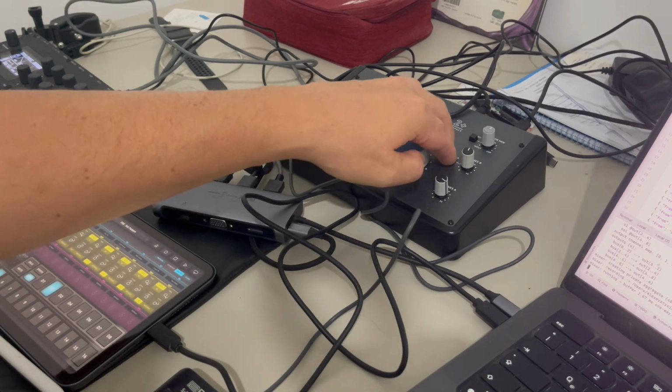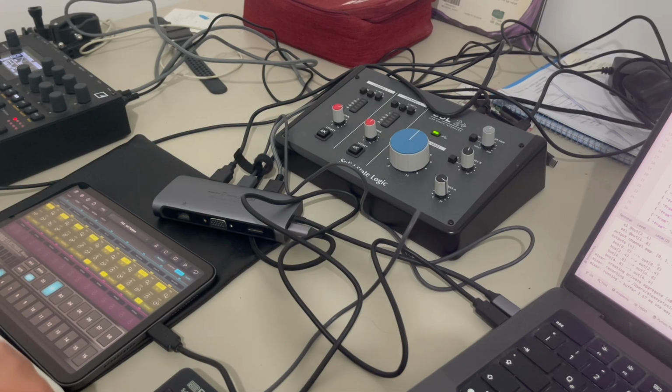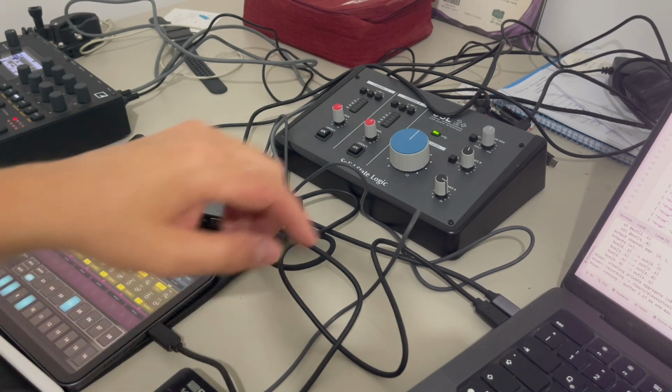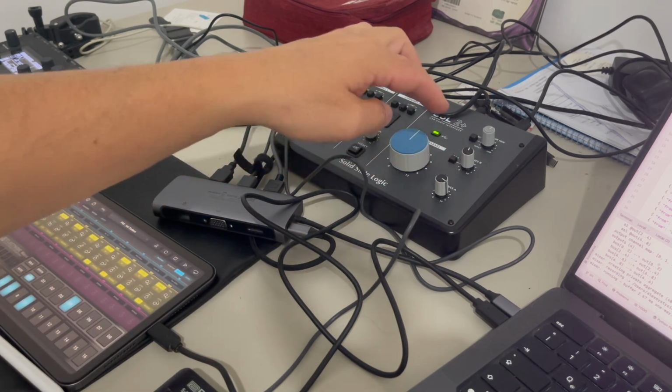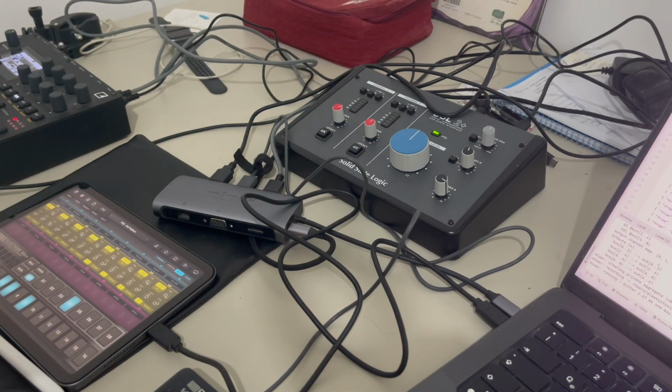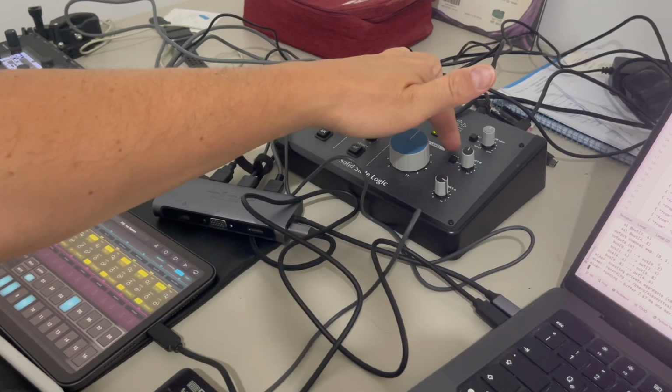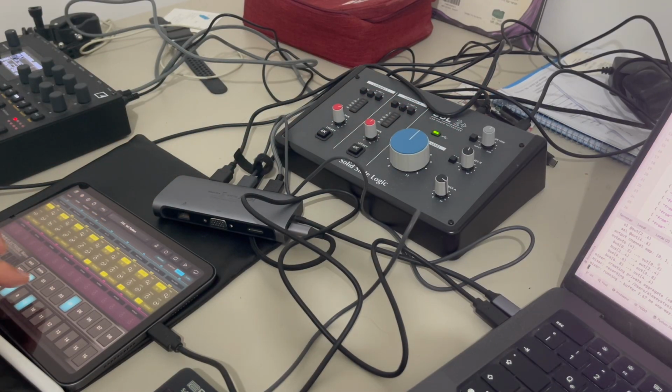So now here I can have the full mix. I can hear the sound coming from all devices together in this mix, including myself through the microphone. And then if I press this one, I'm going to switch the headphones, which I'm wearing right now, to only hearing on the inputs 3 and 4, channels 3 and 4, which are the iPad. So now I only hear the iPad and I don't hear all the other instruments.